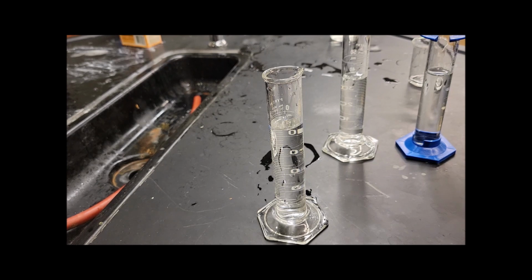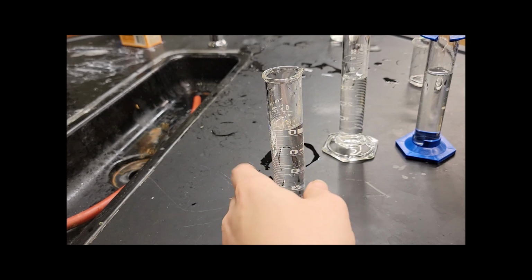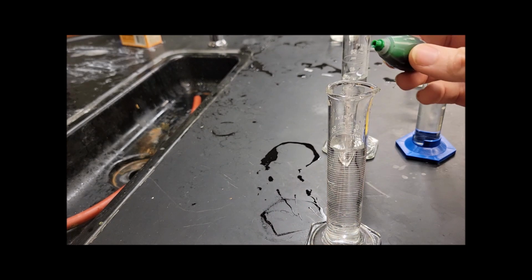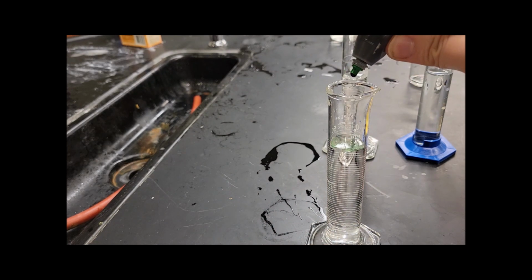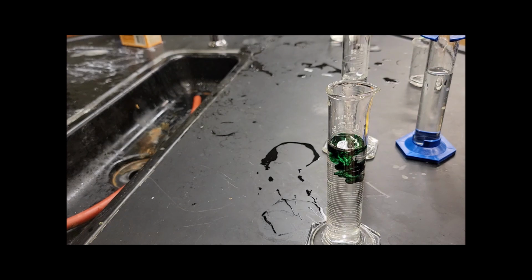So the demo in the book suggests you use salt water. However, that's kind of hard to show up on camera unless you want me to be really mugging it and give you some sight gag as I drink salt water. Instead, I'm gonna mix in some food coloring. It's 50 mils of water. I'm gonna add 2 drops of green food coloring and stir that in.